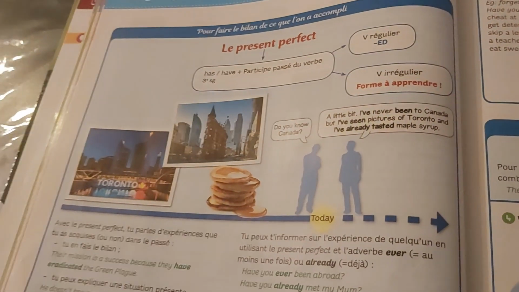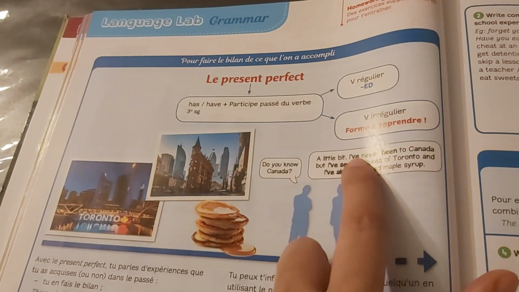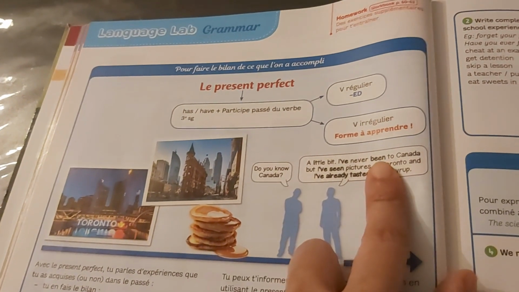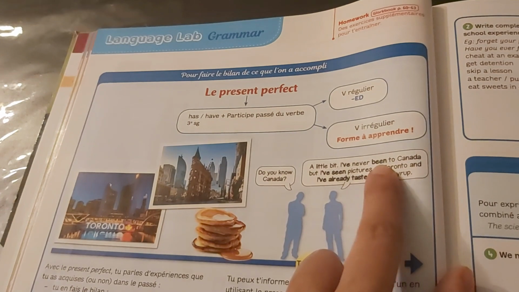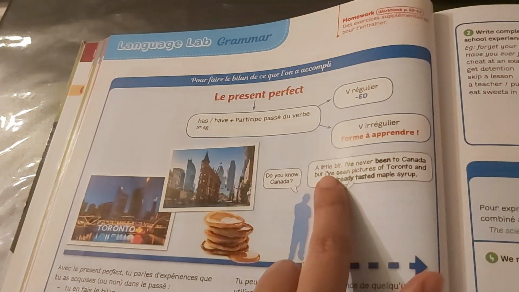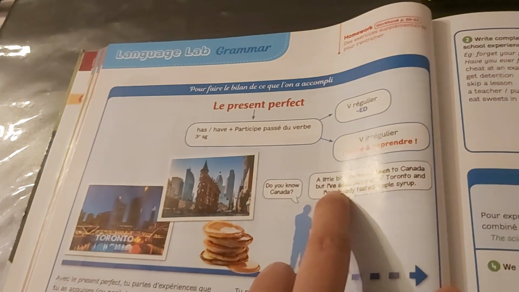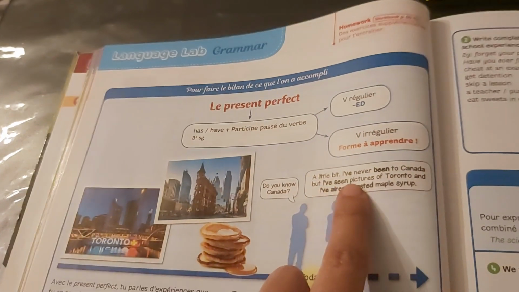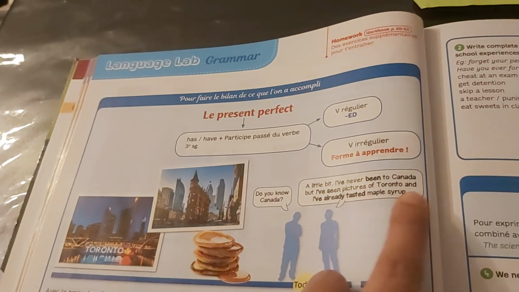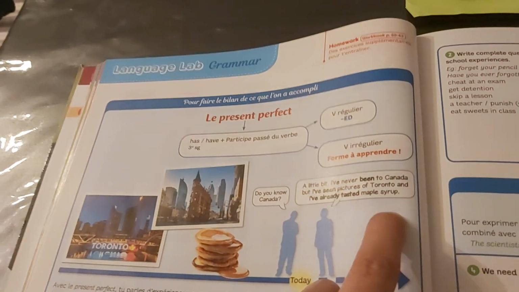utilise never. Et puis, regardez ici, donc c'est le verbe auxiliaire have dans la forme contractée. Ok, et le verbe been, ça c'est le verbe be en participe passé. Donc en participe passé, ce sera been. I have never been to Canada. Regardez deuxième phrase, but I have seen pictures of Toronto. Encore le verbe auxiliaire contracté du verbe have. Seen, le verbe see en participe passé, ça sera seen, pictures of Toronto. And I have already tasted maple syrup.